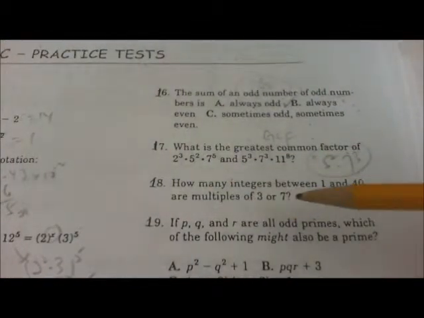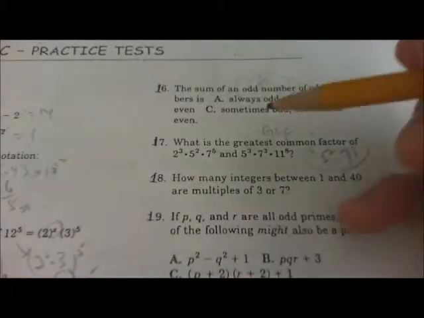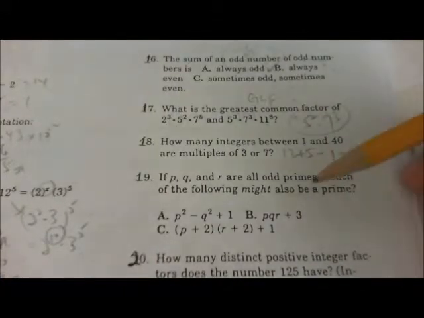How many integers between 1 and 40 are multiples of 3 or 7? 3 or 7 means that you have to find the multiples of 3 and the multiples of 7, and then you have to take away the multiples of 3 and 7 together. So multiples of 3, 40 over 3, you have 13 of them. Multiples of 7, 40 over 7, you have 5 of them, so you plus 5. And then you minus the multiples of 21. 3 times 7 is 21. 40 over 21 is only 1 of them. So it's 17 altogether.